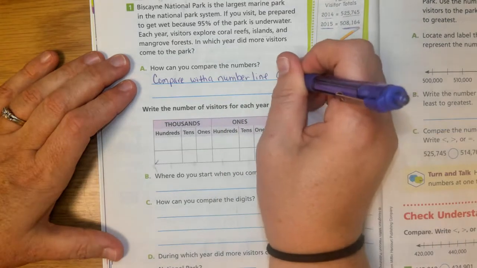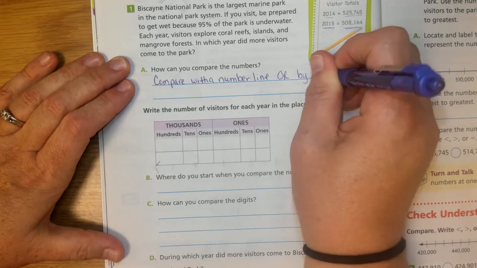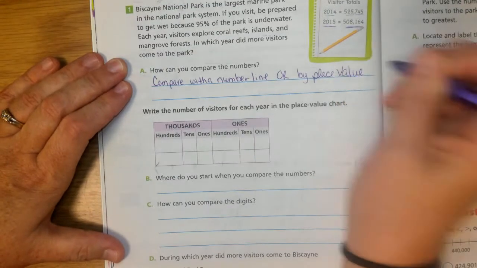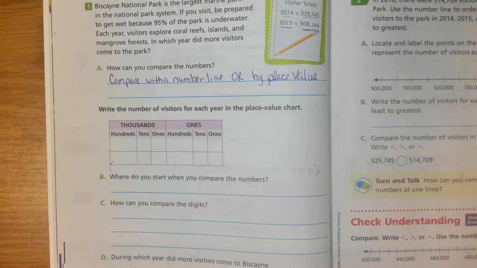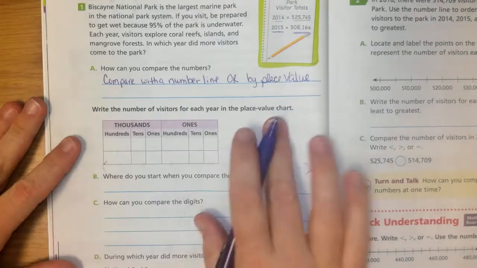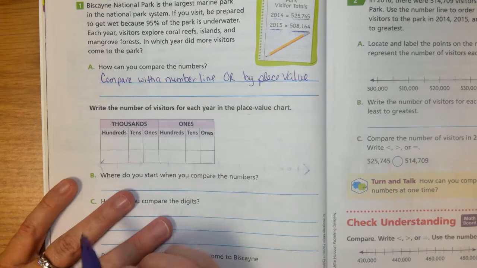Or by place value. Either way is going to help us compare our two numbers. So this one wants us to use a place value chart. So we're going to write the number of visitors for each year in the place value chart.